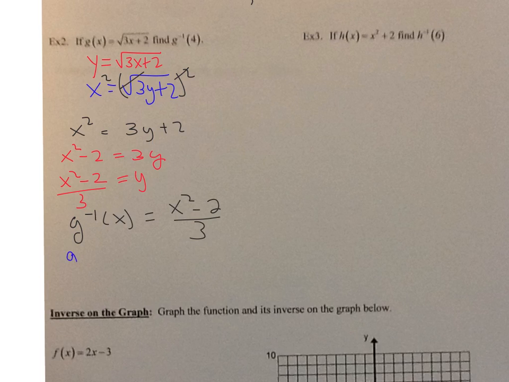So now I want the inverse of g of 4. So wherever I see an x, I'm going to plug in 4. So it's 4 squared minus 2 over 3. So the inverse of g of 4 is 14 over 3. All right, so let's try number 3.